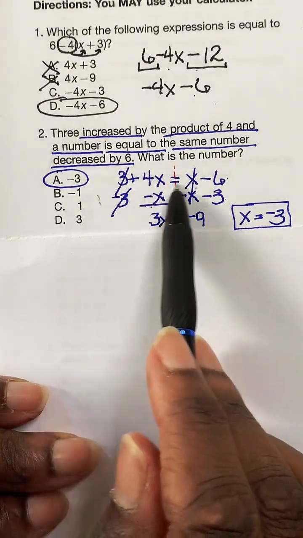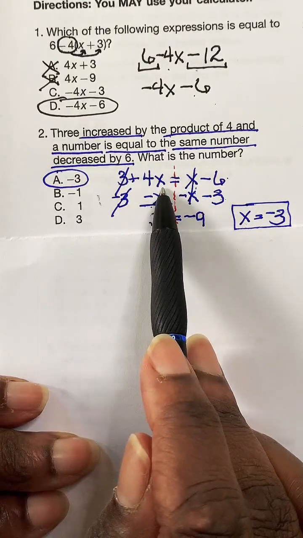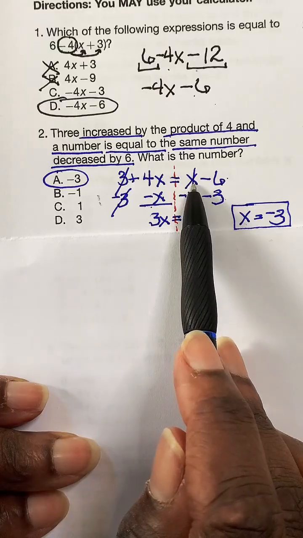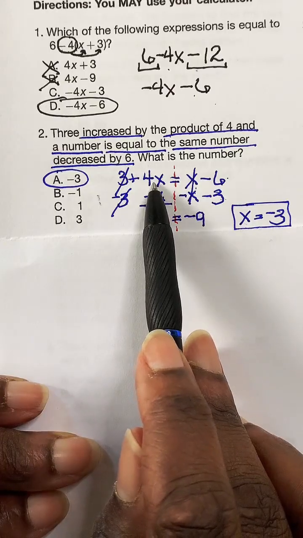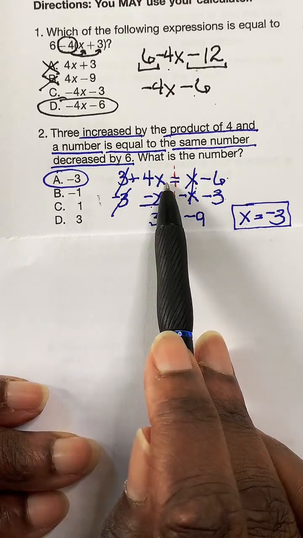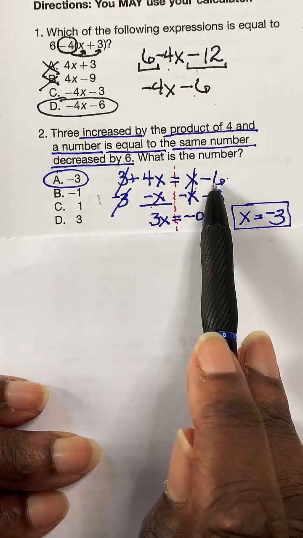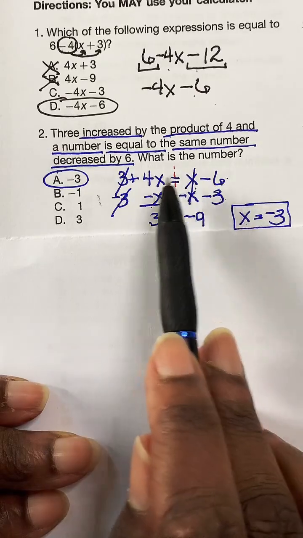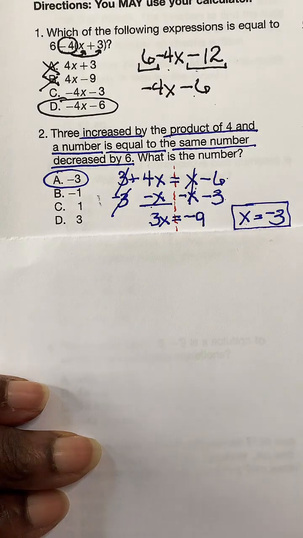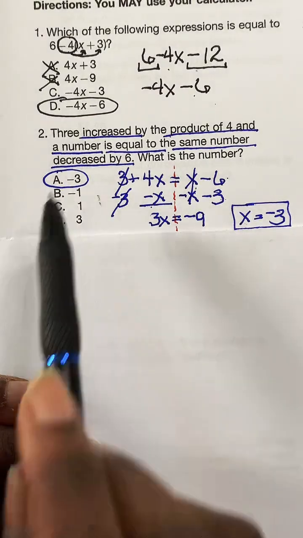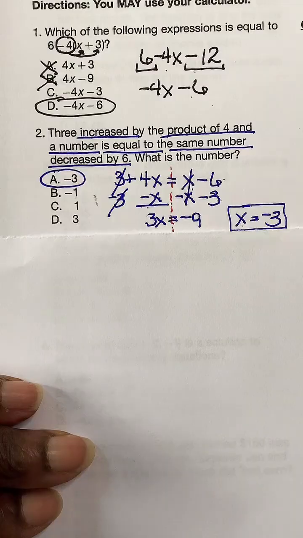So again, you could translate this, which we did up here, and then start putting numbers in for the x's. That's another way for you to do it. So if I plug the -3 for the x, I'll get -12. -12 plus 3, that will give me -9. If I plug the -3 for the x over here, -3 minus 6 will give me -9. And -9 equals -9, that's a true statement because -9 can equal itself. So that's why A could work. Okay, so you could do it algebraically or you can do plug and chug.